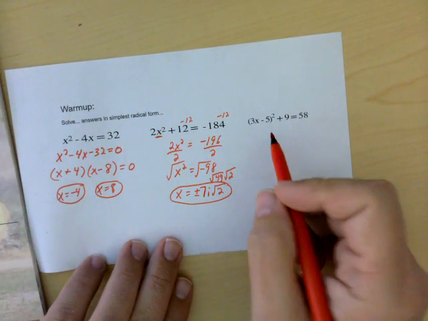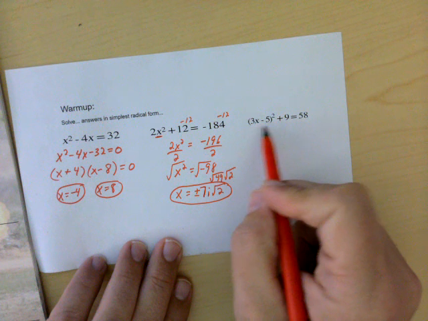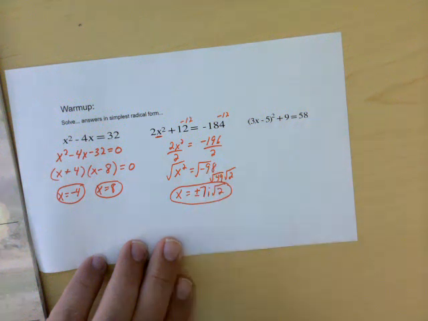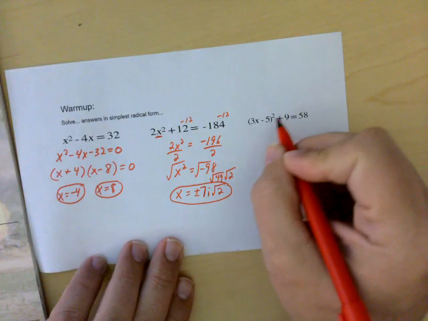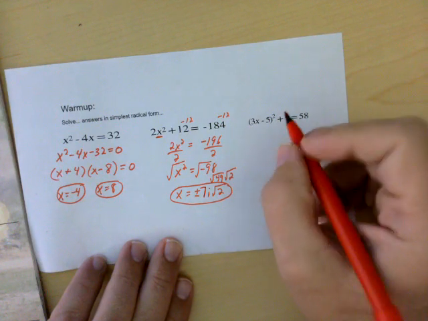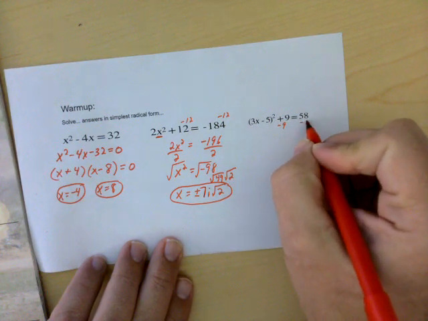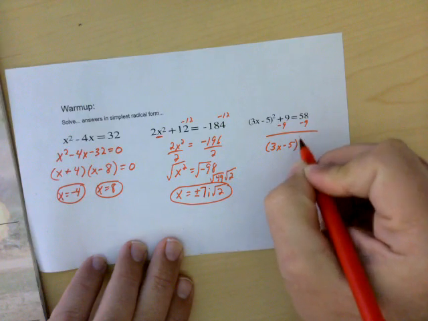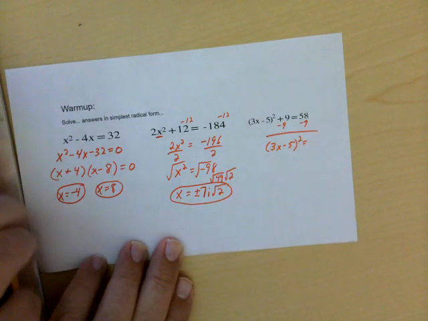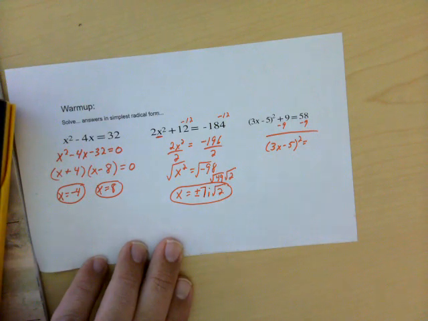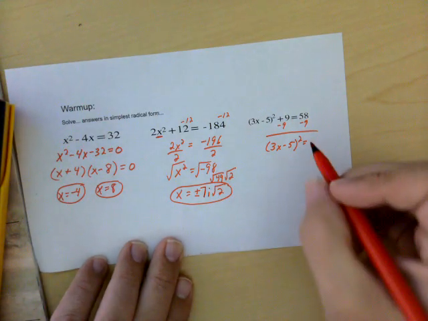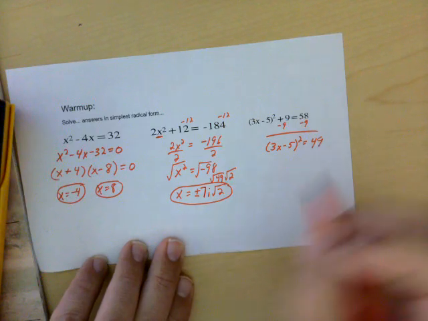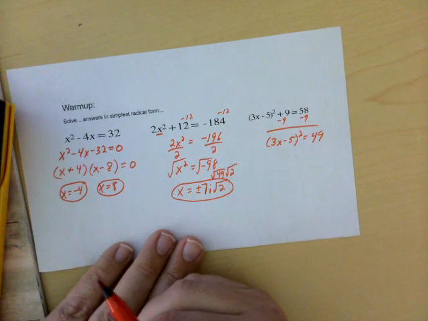Okay? And then this one, when you see something squared like this, we have to do the square root method, but we're going to take the square root earlier in the process. So I still need to get rid of this plus 9. So anything that would be on the outside, we need to undo. So I'm just simply going to subtract the 9, and I'm left with 3x minus 5 squared equals, and then 58 minus 9, I should be able to do that in my head. It's a nice 49.